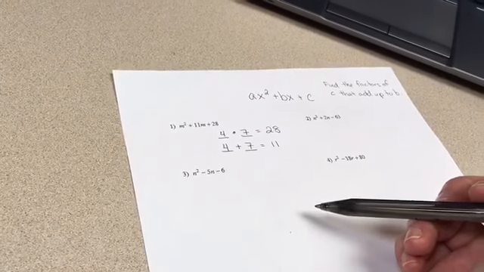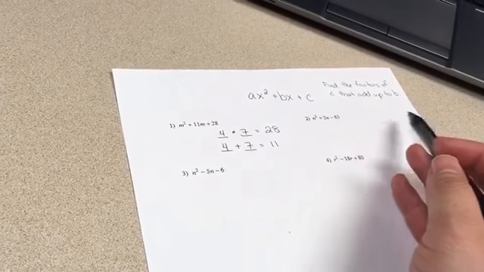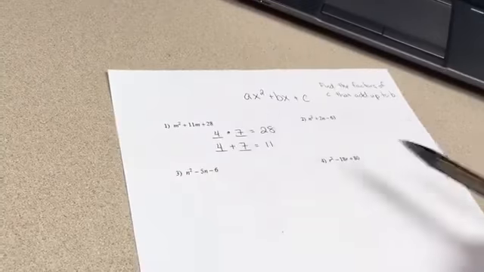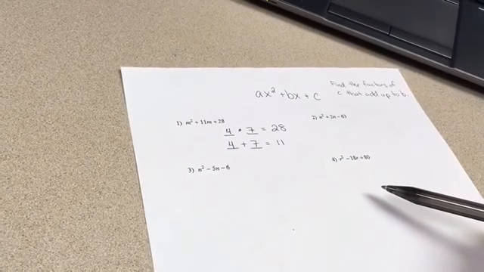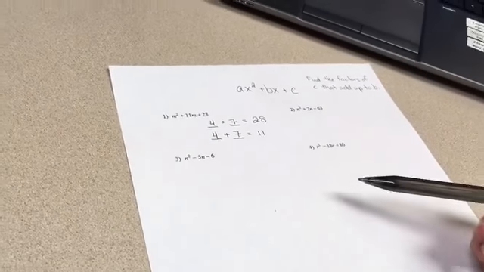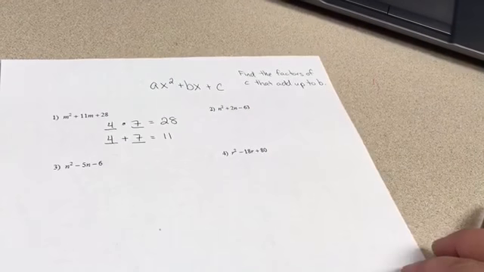Hopefully that makes sense. So again, you're finding the factors of c that add up to b. These numbers have to be the same in both of them. So 4 and 7 are the factors that will help us to solve number 1 later, but that's not what we're focusing on today.